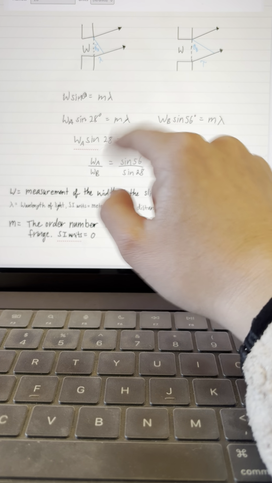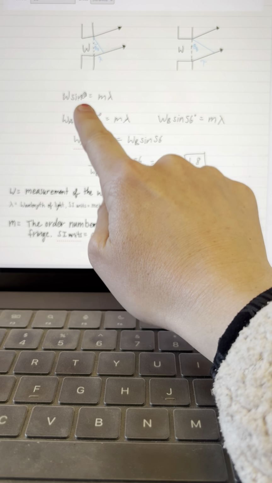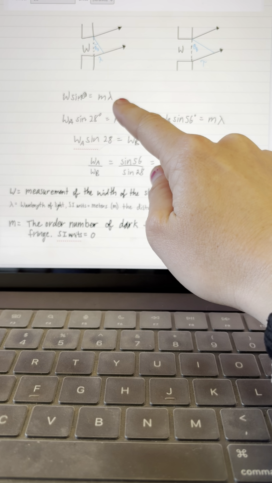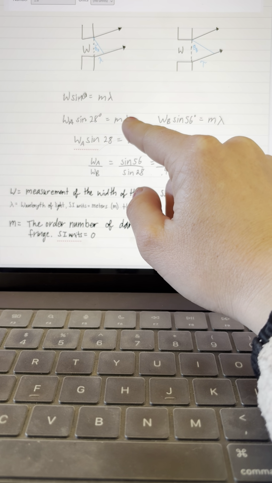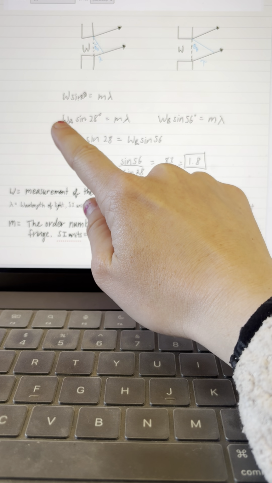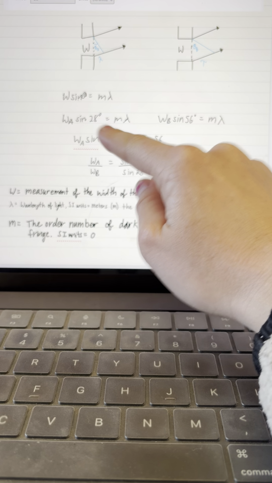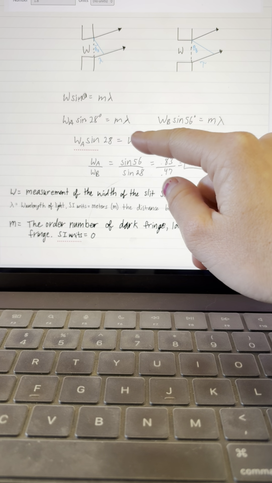All we have to do is use the equation W sine theta equals m times wavelength. For the first one, A, we have WA times sine 28 degrees equals m times wavelength.